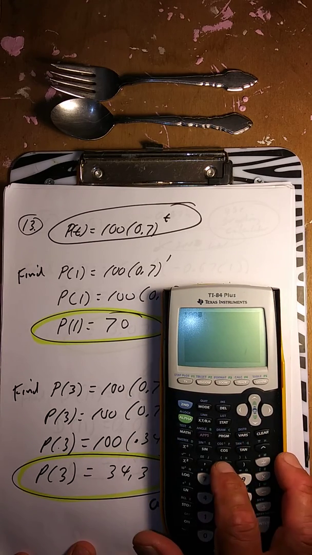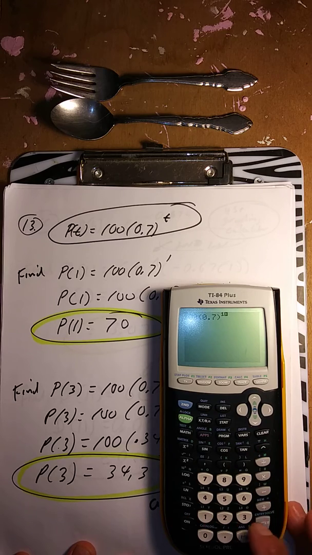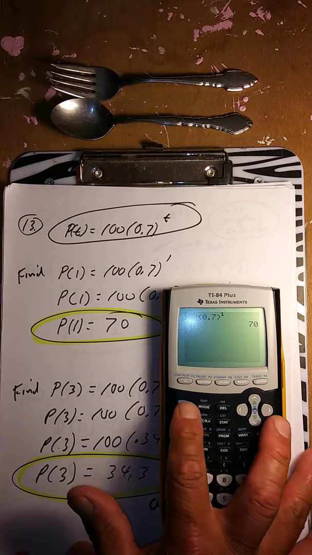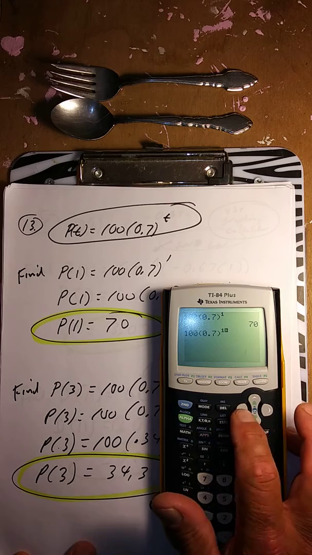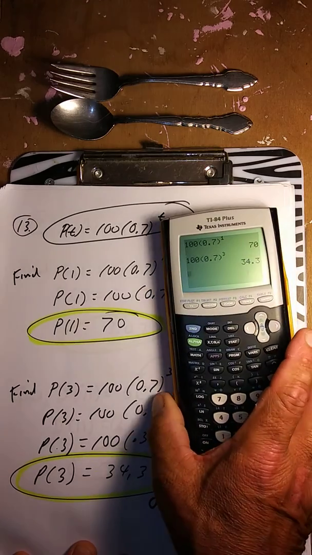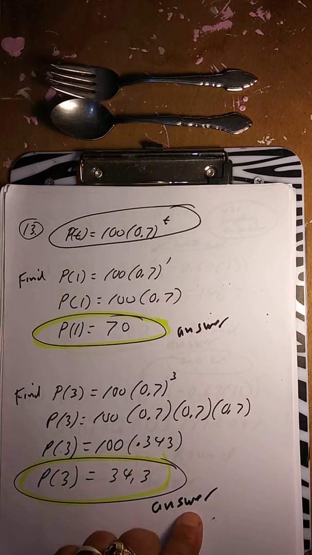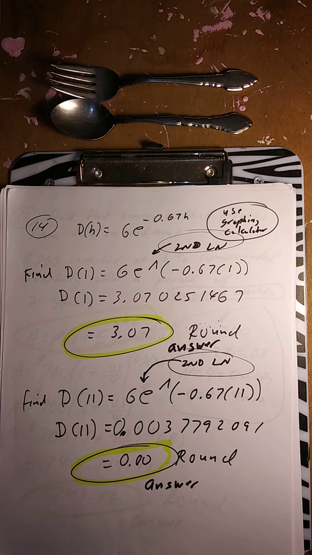In fact, I'll just do one like that to show you. 100 parentheses 0.7 to the power of 1. There it is. Then if you hit second enter, same problem. Change the number to a 3. There it is. Use your calculator if you want to, or the long way. All right, next question. E to the d of h equals that. Find d of 1. Okay, so we're going to use a calculator again.